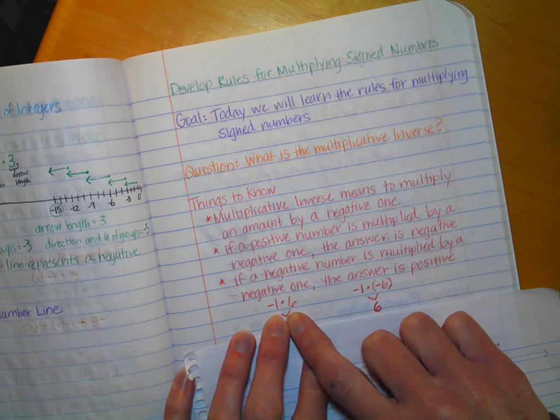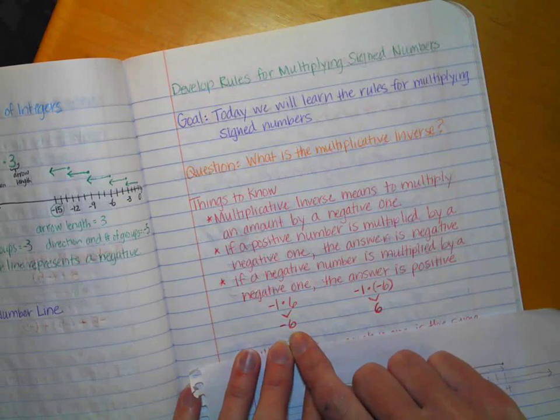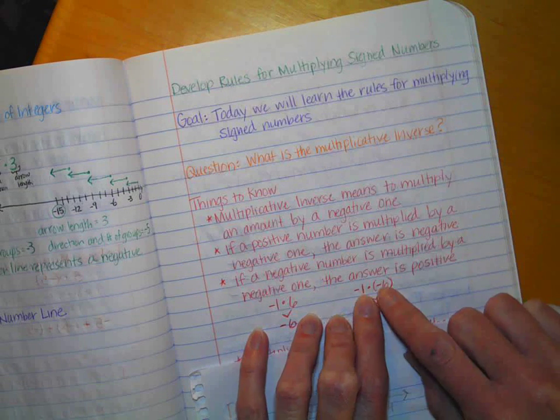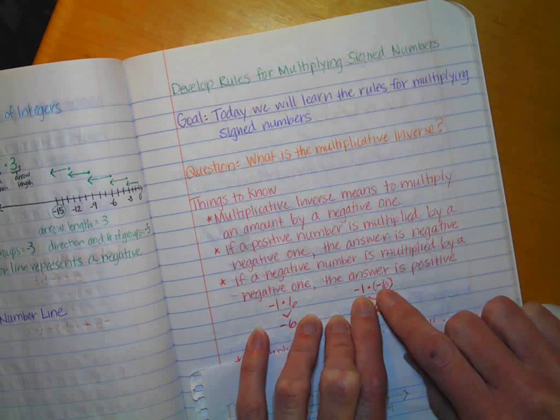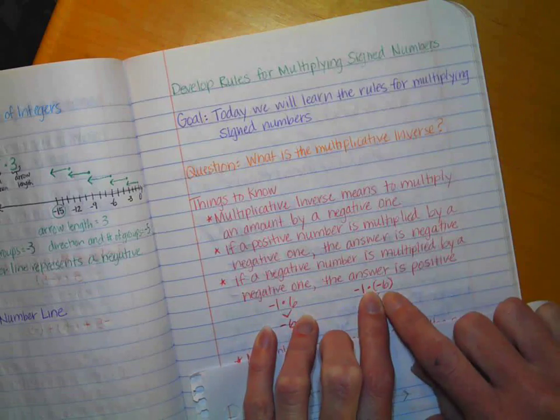I multiply it by a negative 1, and when I do that, I get a negative 6. Let's look at this next one. There's my negative 1 times, but what is this number this time? This number is already negative. So what is the opposite of this number?